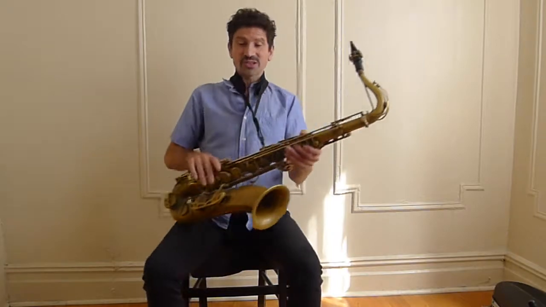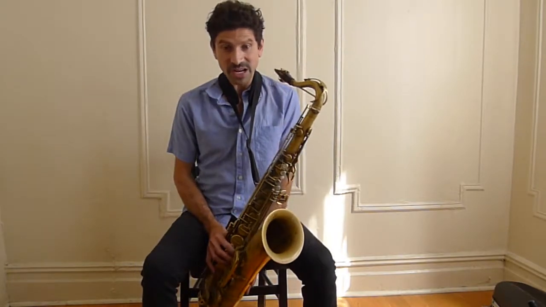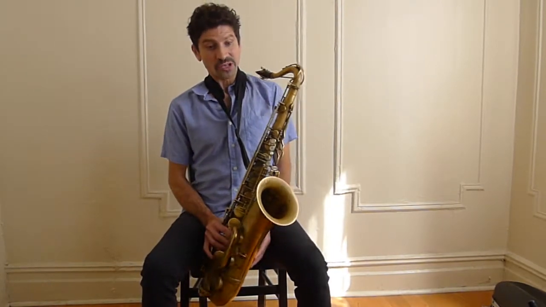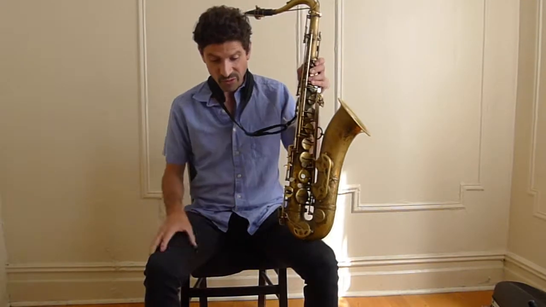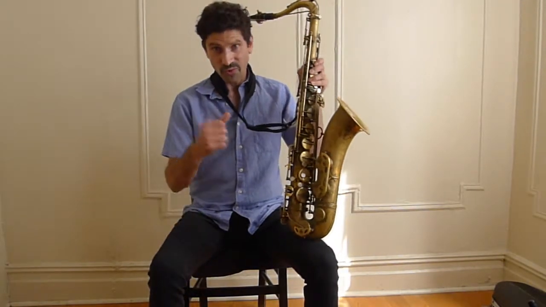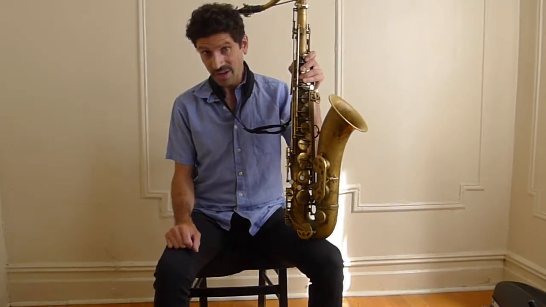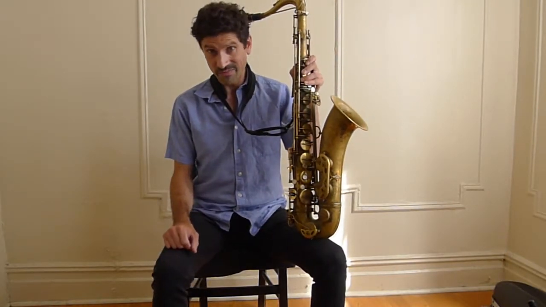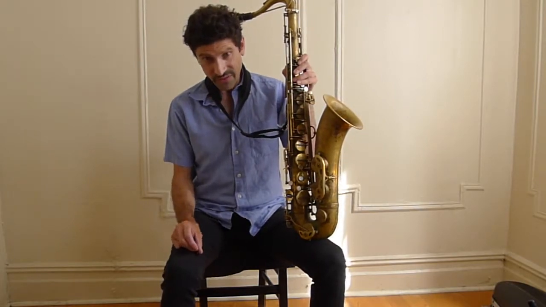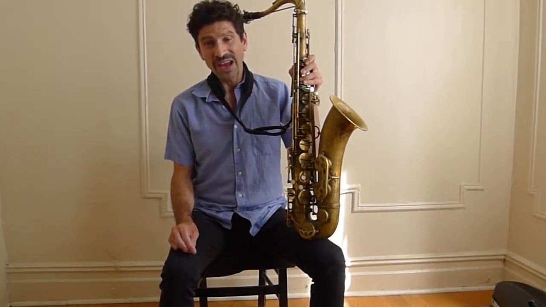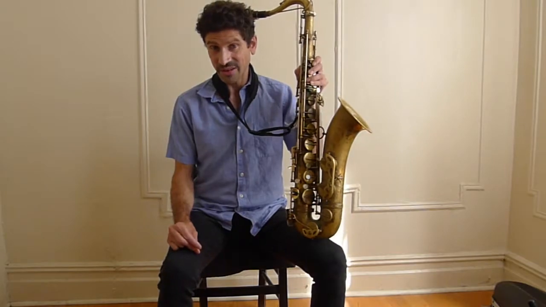Okay, so now we have dominant 7th chords. For a dominant 7th chord, we have the root, which means the first note, then the third, then the 5th note, and the flat 7th.